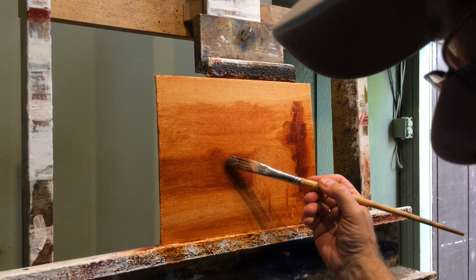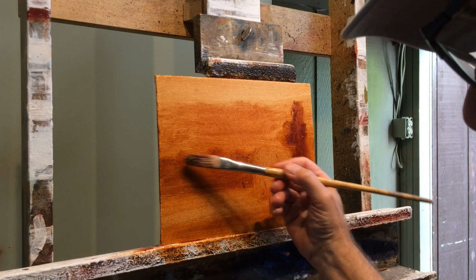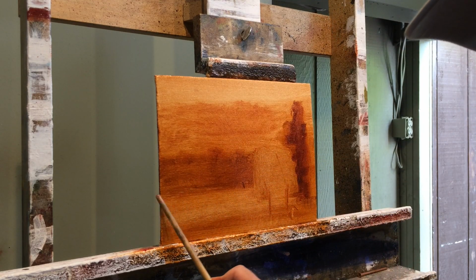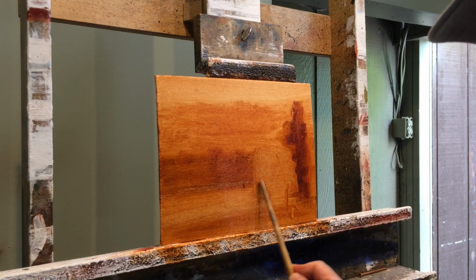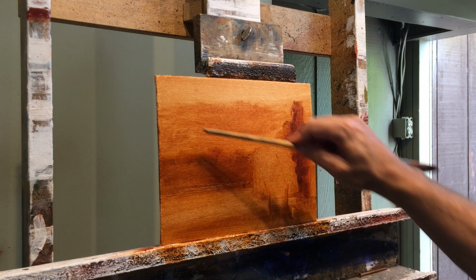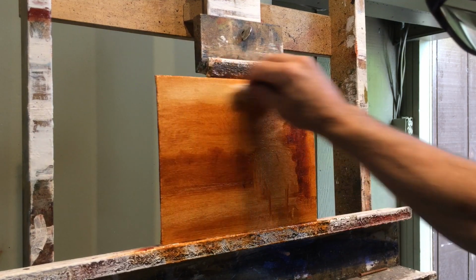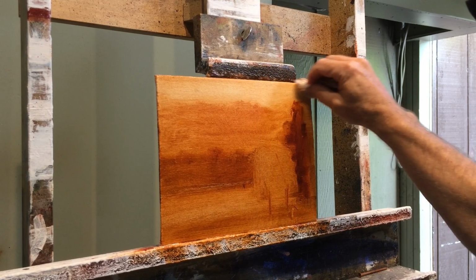Now if I wanted to shape this to give a little sense of what the trees are doing back there. Sometimes I even use the back end of my brush to scrape out, maybe to draw a little bit. I want that sky just to be a little bit lighter.